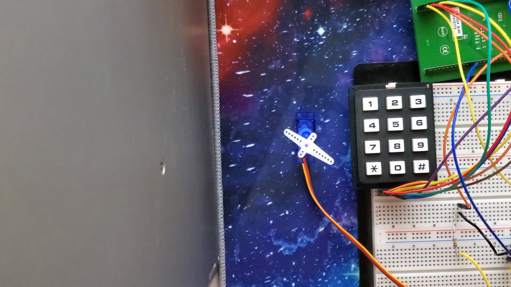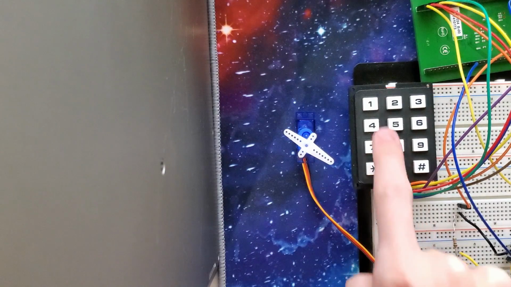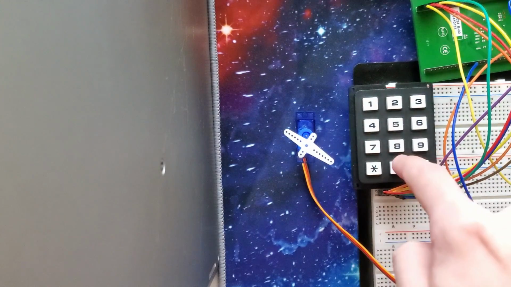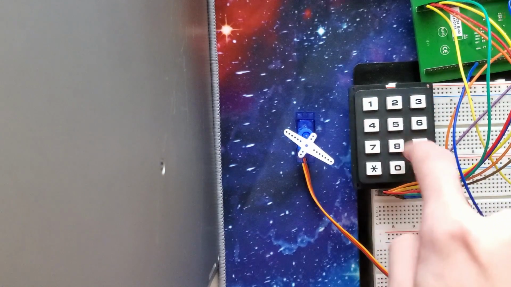The 0 button functions as a lock or reset button for the system, meaning that the password can only consist of the numbers 1 through 9. When locked, pressing the 0 button will restart the password attempt.